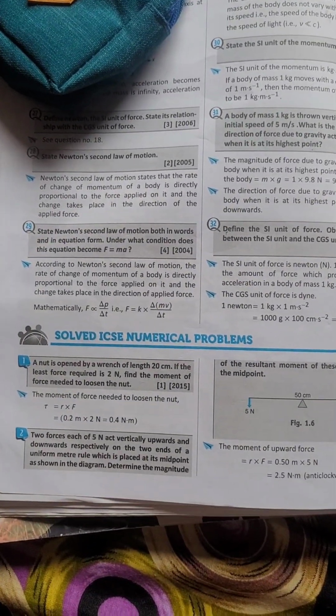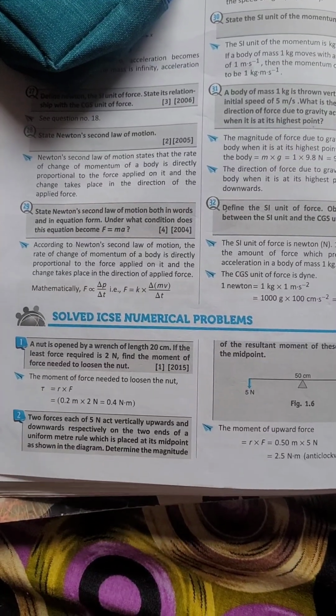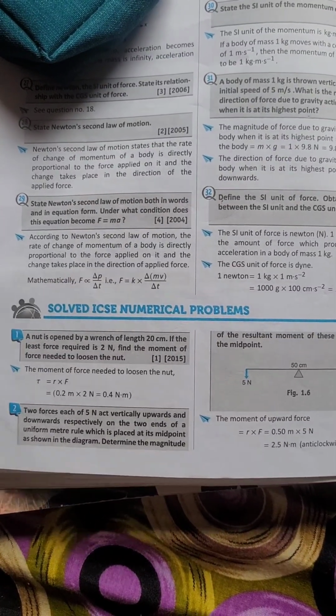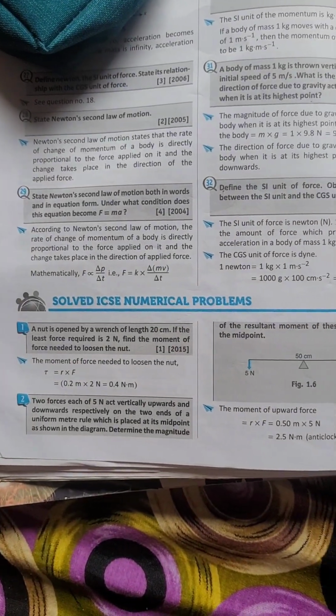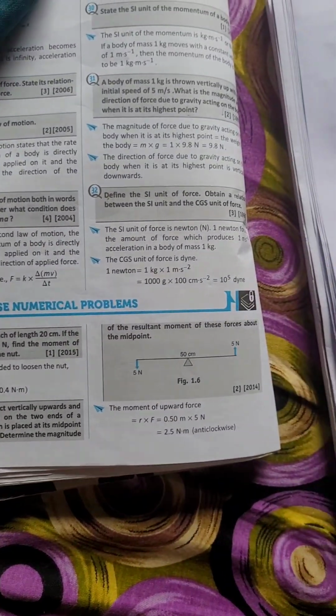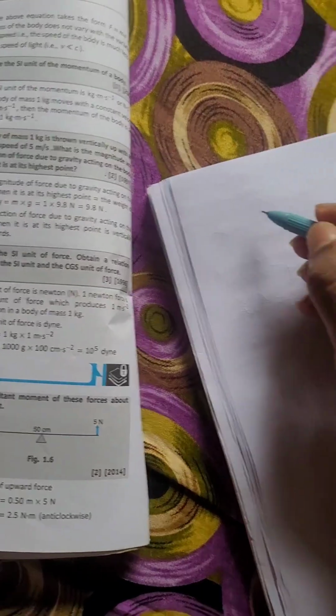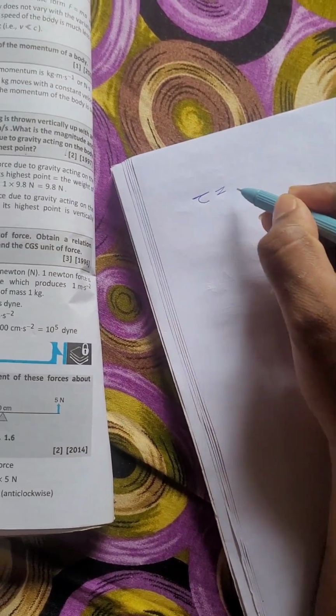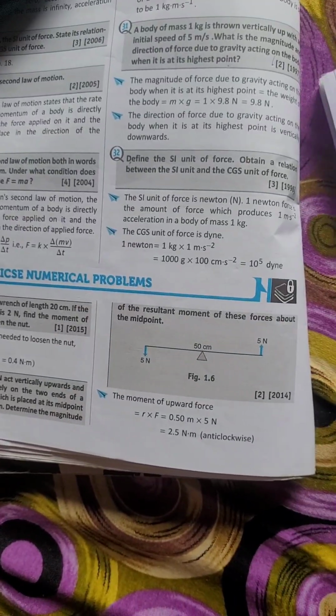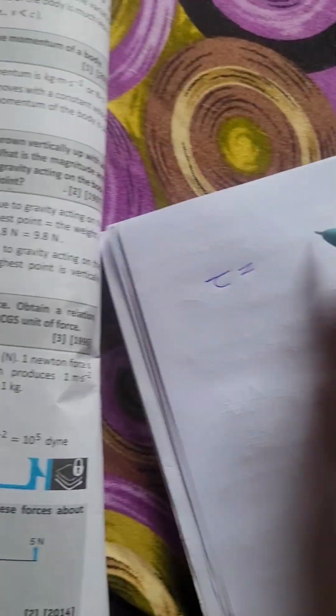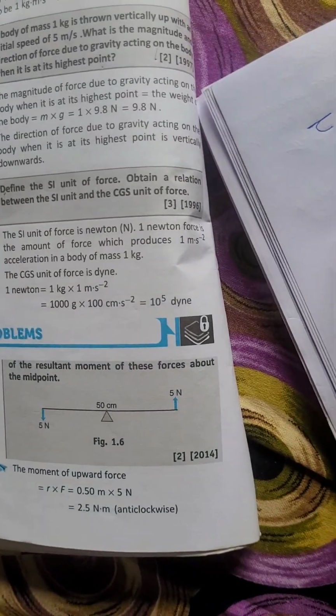Next question, two forces of 5 Newton each act vertically up and down respectively on the ends of this rod placed at the midpoint as shown. Determine the magnitude of the resultant moment. So for the moment about the midpoint, we have to add both of these moments.